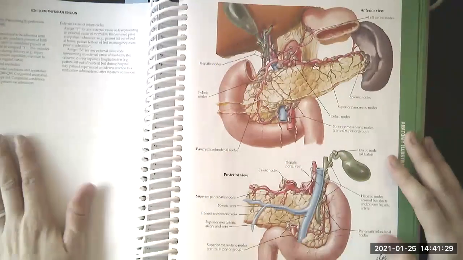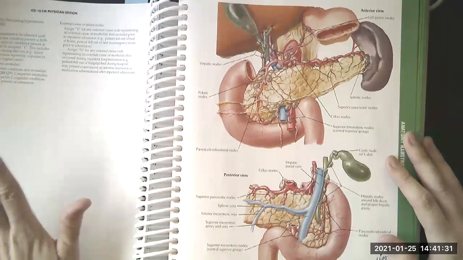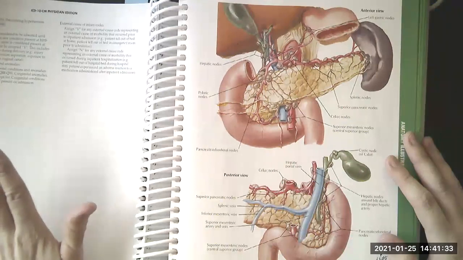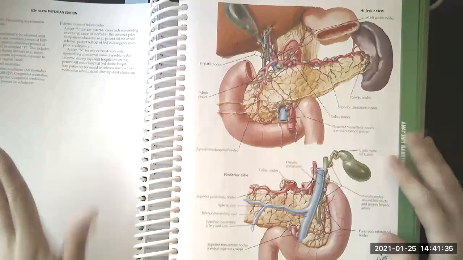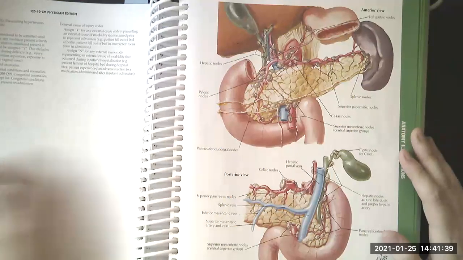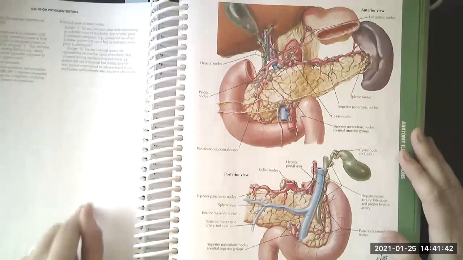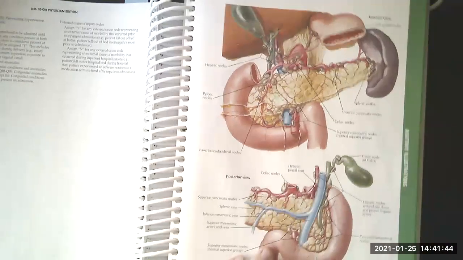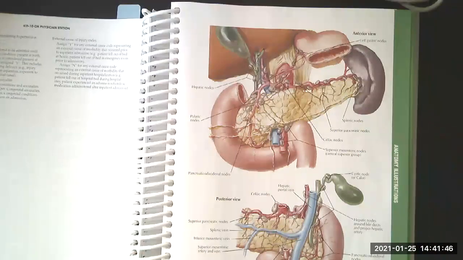Anything that you write in the book is perfectly acceptable to have available to you for the national exam. But you can't tape anything in here. You can't bring notes along or anything like that, but you can definitely make your own notes on the actual paper. These are the illustrations.